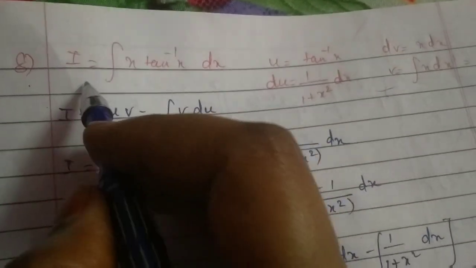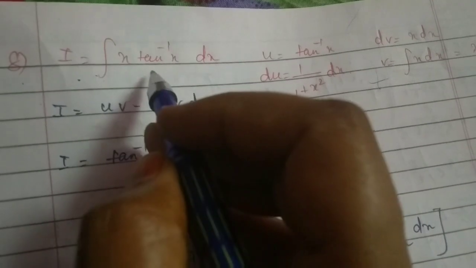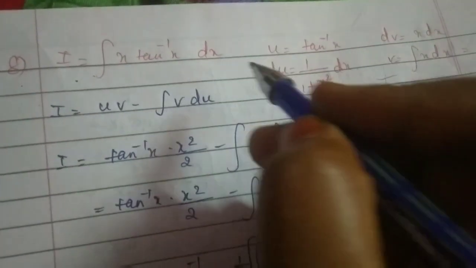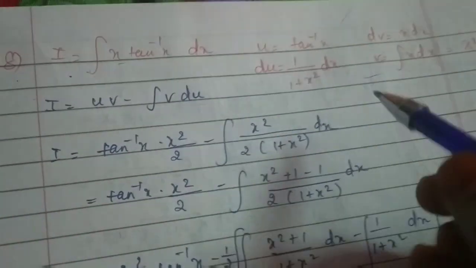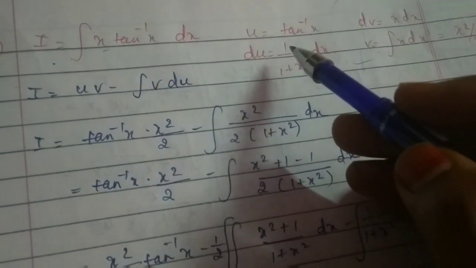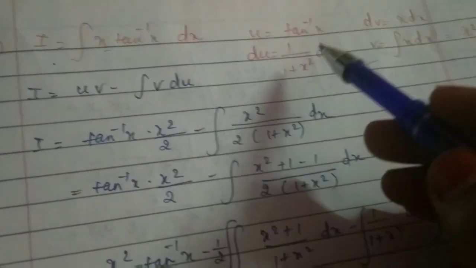Next one, the eighth one: I equals the integral of x into tan inverse of x dx. As I told, you need to follow ILATE. Here, what is the inverse function? Inverse is nothing but tan inverse of x. That will be u, and dv will be x dx. When you integrate, if you are thorough with the formulas, it's very easy.